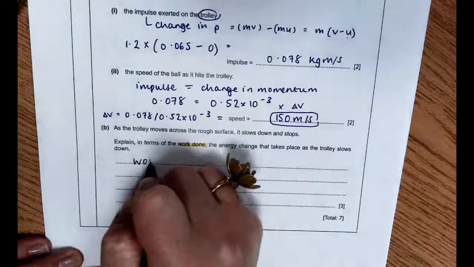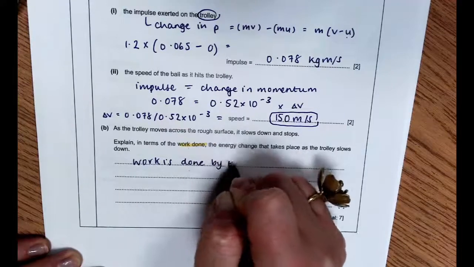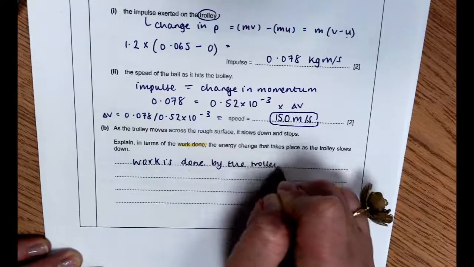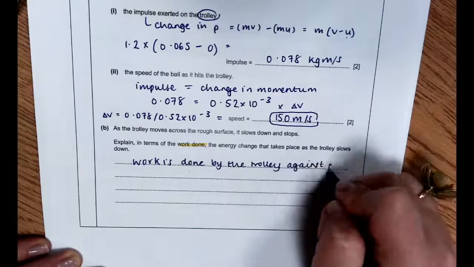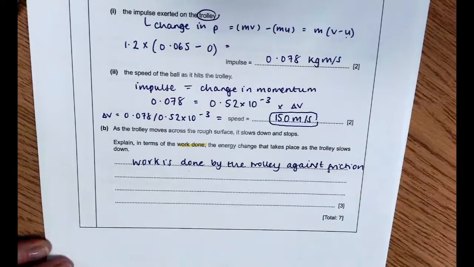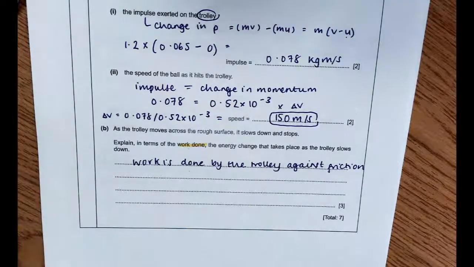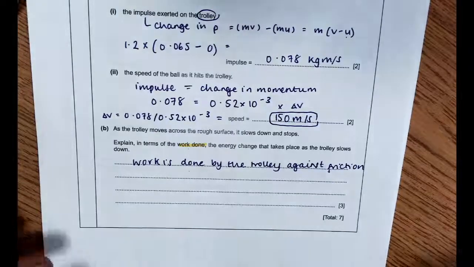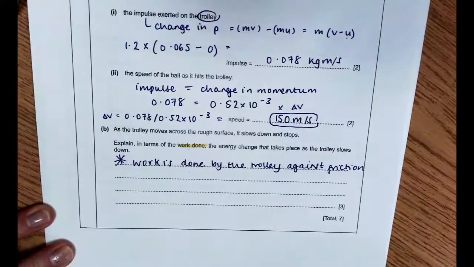Work is done by the trolley against the friction. Okay, so what that means is because there's friction, the trolley has to do work, it has to lose some energy, okay, it has to transfer some energy, would be a better way of saying that. So that is worth 1 mark.